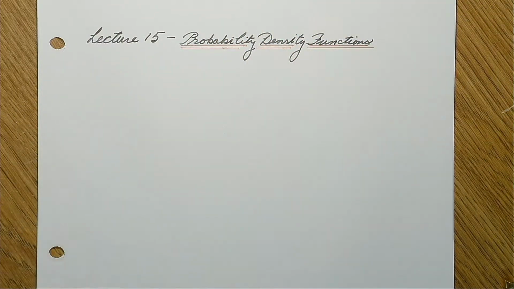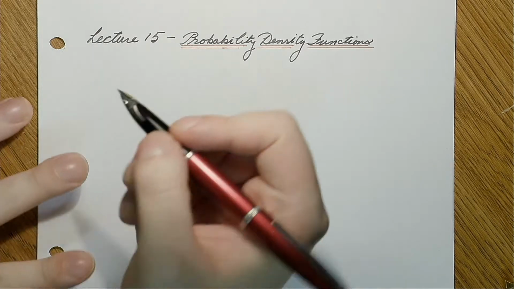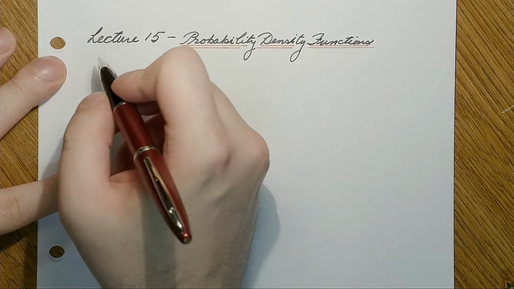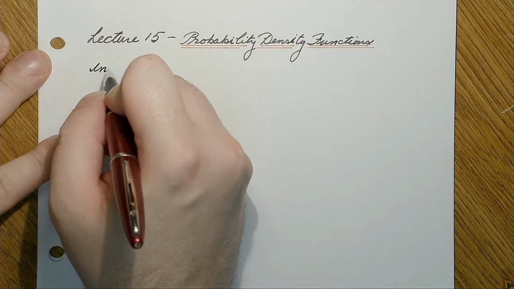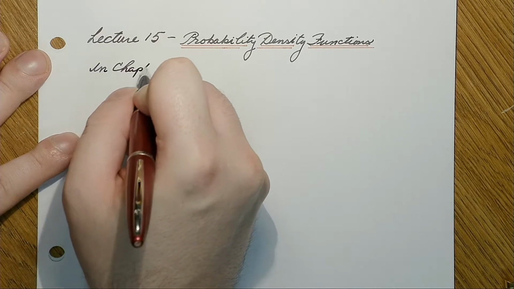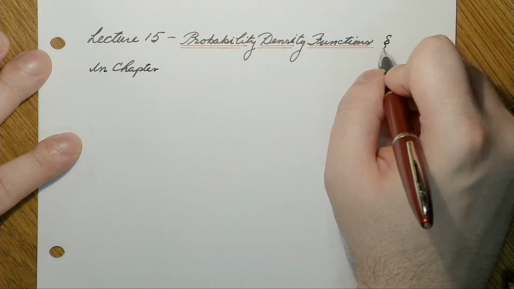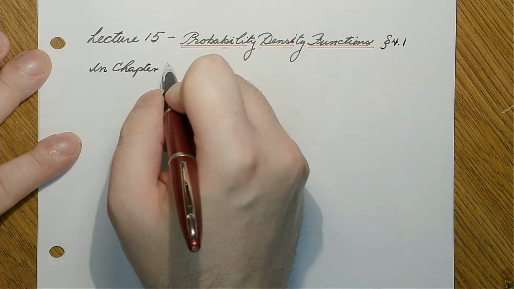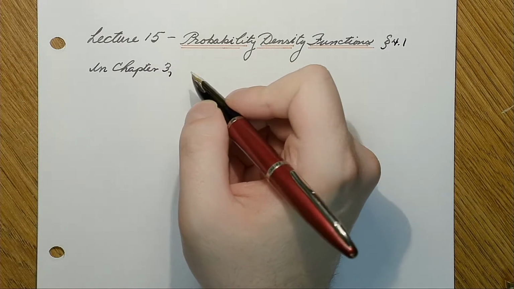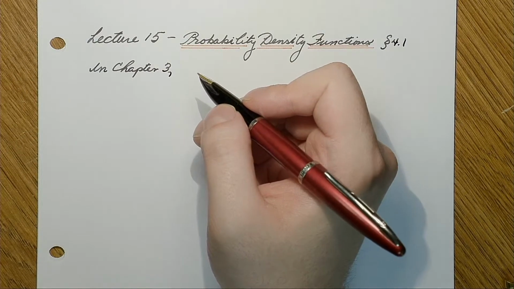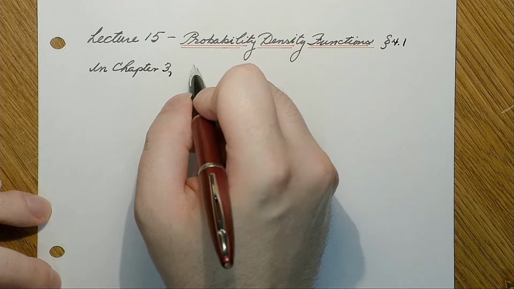This is what we're covering today, section 4.1. In chapter 3, we looked at the discrete case.